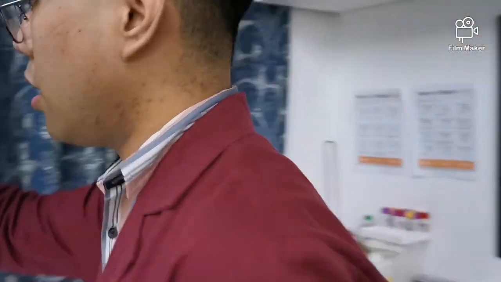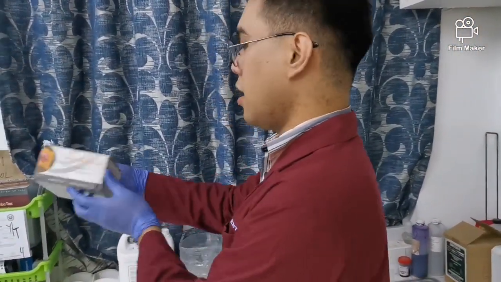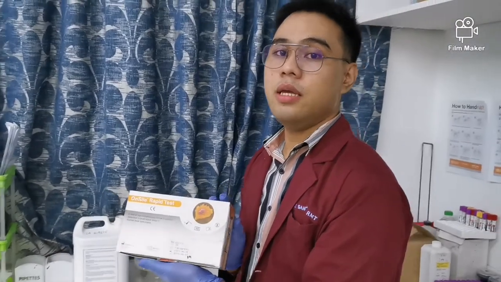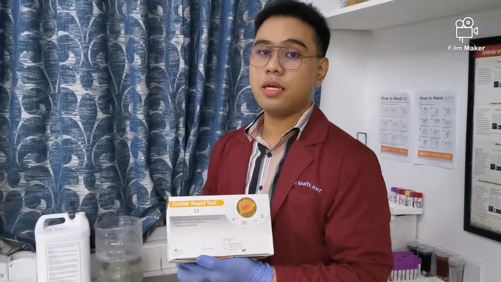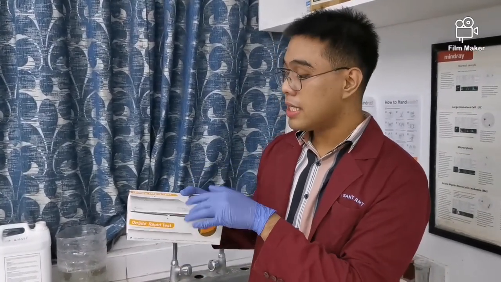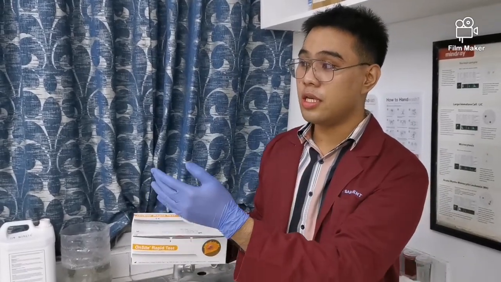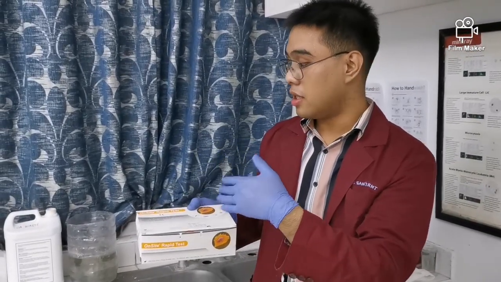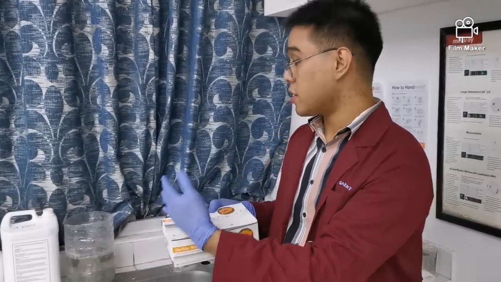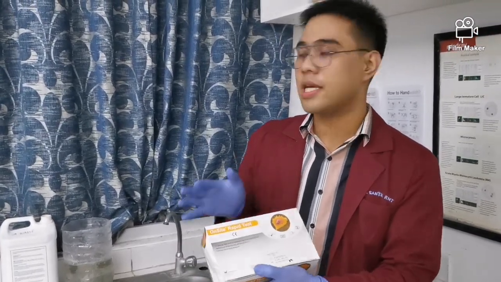Ayan. Usually sa fecalysis din, pina-perform natin yung fecal occult blood test, okay? Fecal occult blood test, it will detect if there is bleeding sa ating gastrointestinal tract, okay? So ayun. Kit din yung ginagamit dito, okay? So it should be on the serology section, unfortunately, but basically it is concerned with our specimen stool nga, kaya sinasama na lang siya dito sa clinical microscopy section.